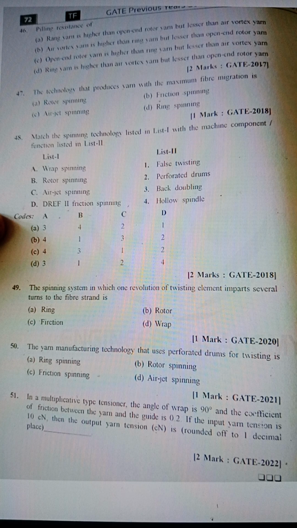Option C is common, which means it is 2. Frictional spinning is 1, false twisting. Yes, option D. It was a little bit complicated because of a lack of knowledge about spinning methods.